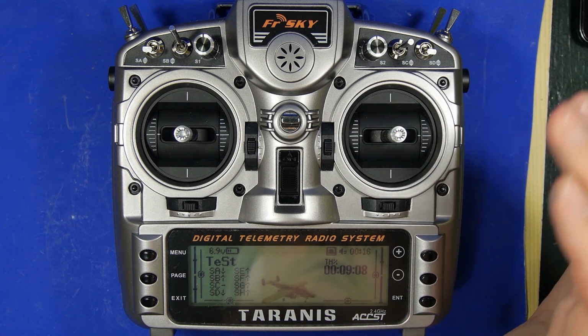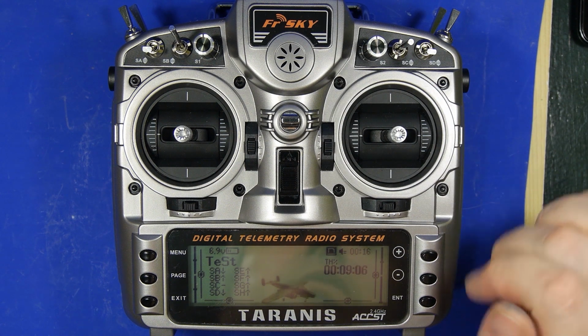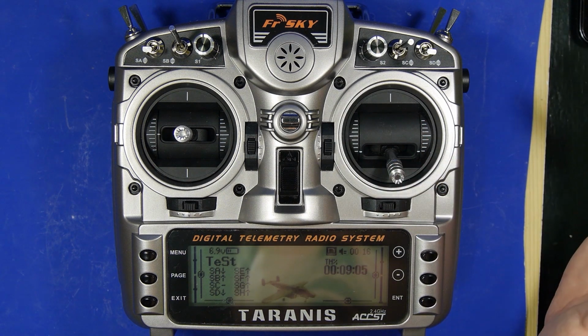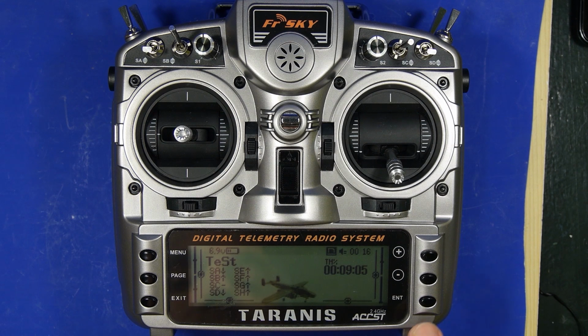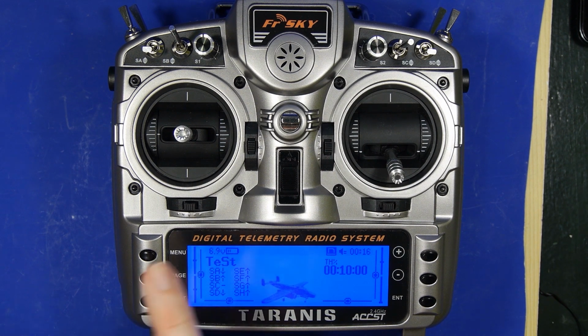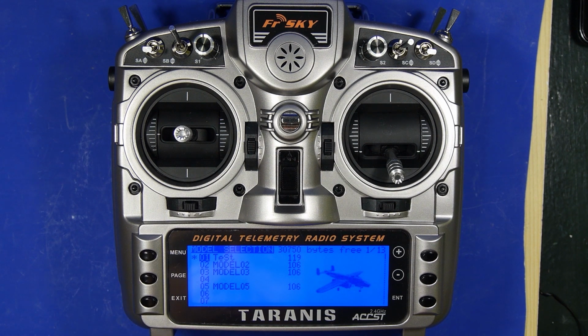Of course, if you use telemetry with a current sensor and consumption sensor, you probably will not need this, but it could be a nice function for flying without a sensor, and you will have a really nice idea how much capacity is in your battery.